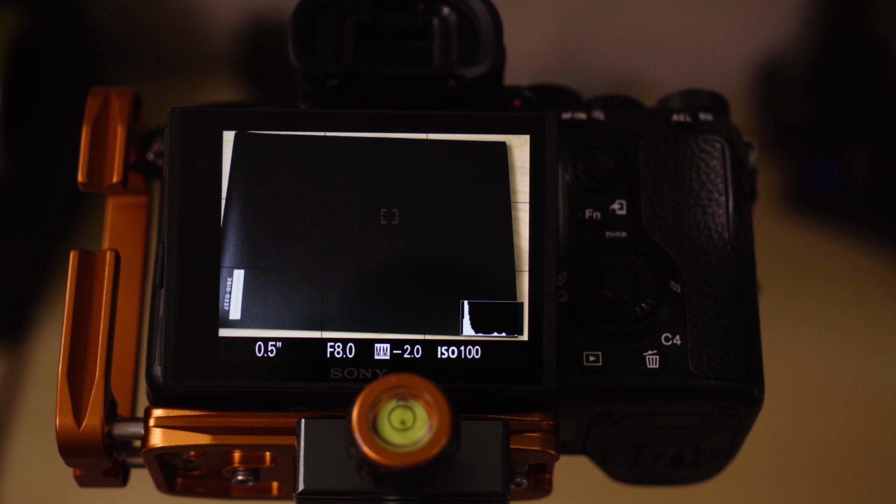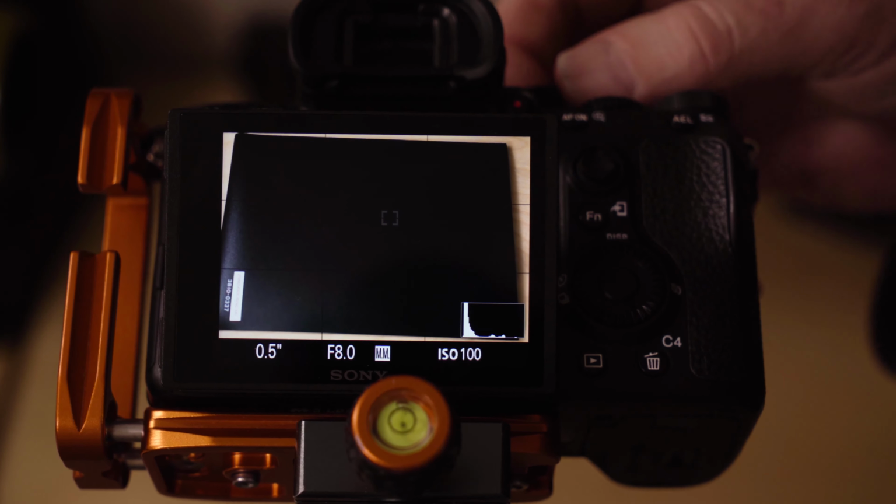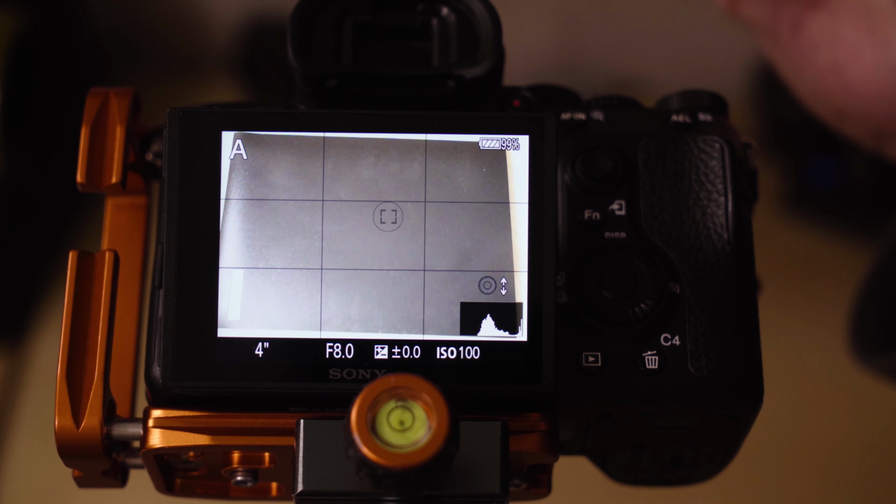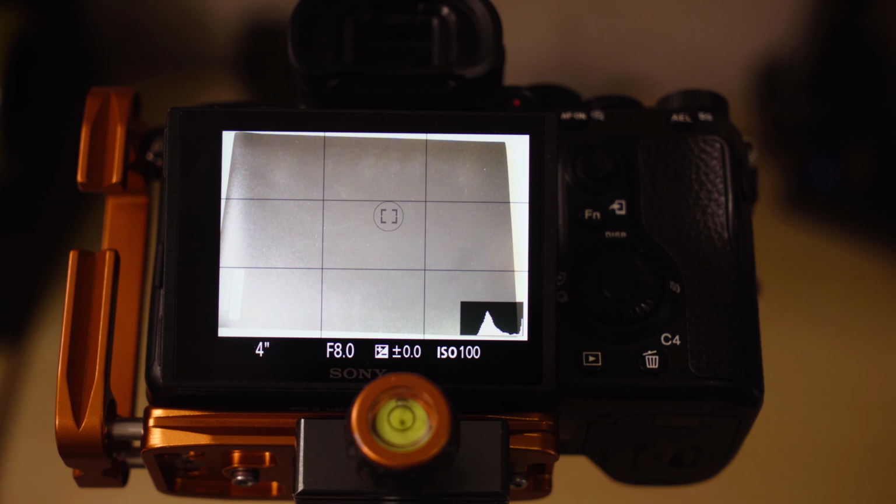Now remember, I explained that the camera is trying to make everything 18% grey. If I let it try and make its own decisions now, you'll be interested to see what happens, and this is another clue as to whether your histogram is matching your picture. So let me just change the settings on the camera. What I've done now is I've set the camera to aperture priority.